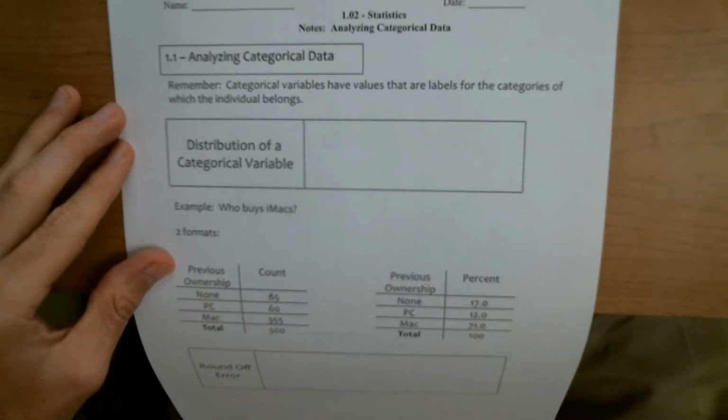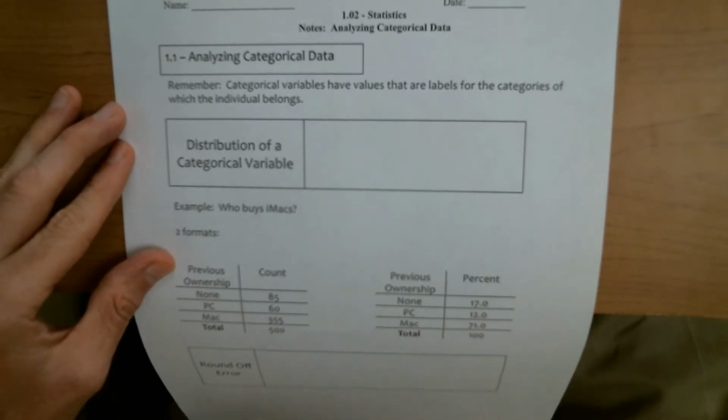In the first notes video, we got down some vocabulary. The second one is going to be focused on analyzing categorical data. Again, from last class, categorical data are things that you can put into different categories, sort of discrete values. Remember, categorical variables have values that are labels for the categories to which the individuals belong. Today is all about analyzing data, because statistics is really about pulling information from large sets of data.